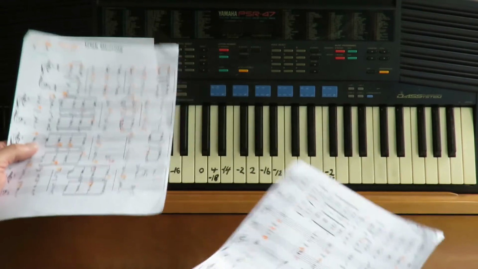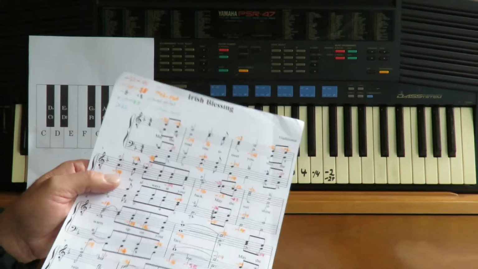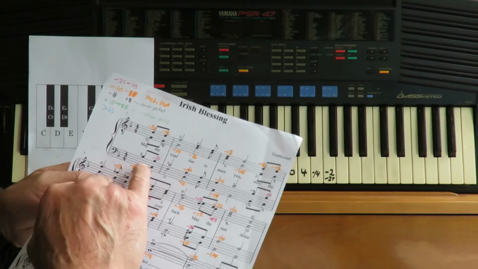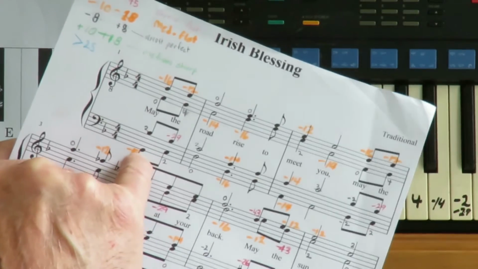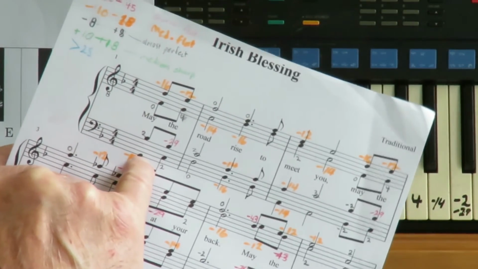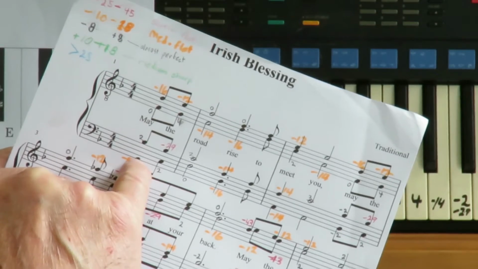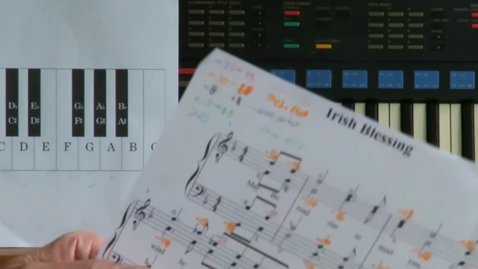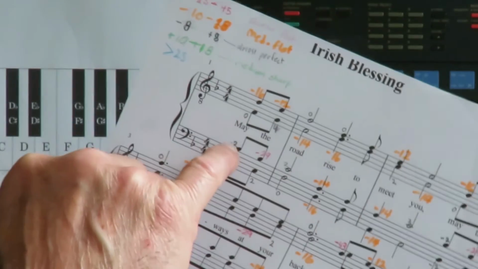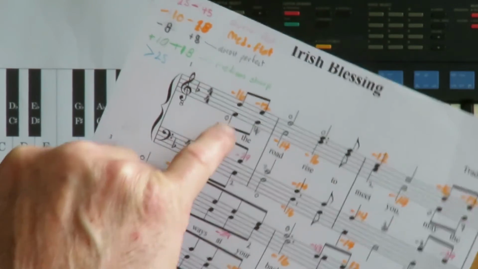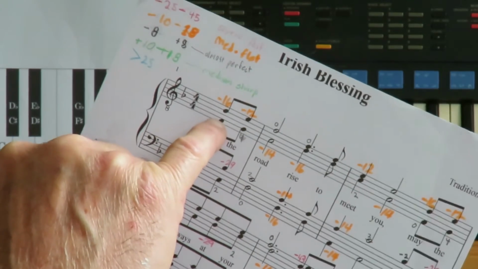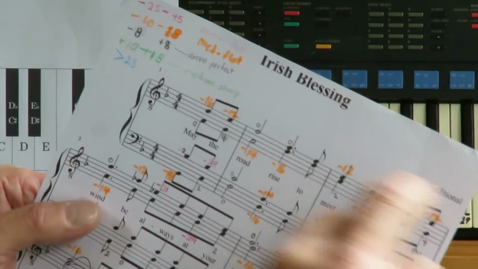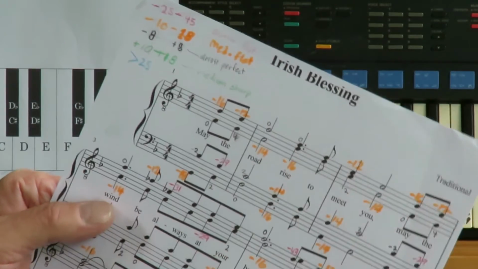What I've done is written out all the way through how many cents flat or sharp each note would be compared to equal temperament, and I write it below the part. So minus 18 is this bass G, which you would think would be, anyway, it's minus 18. Here's the B flat at minus 2, the lead is on an F at 0, and the tenor's at minus 16. So these sets of four numbers go through for each chord.